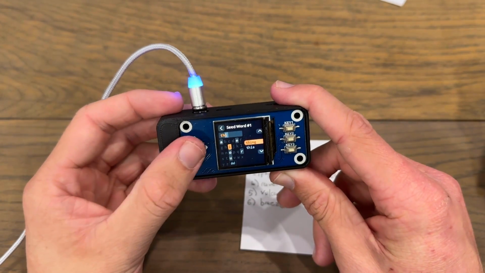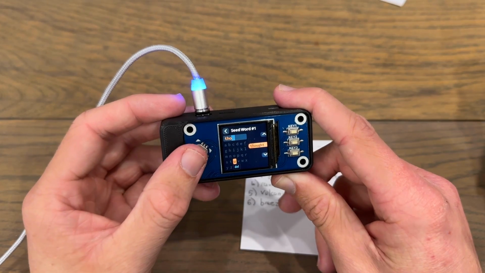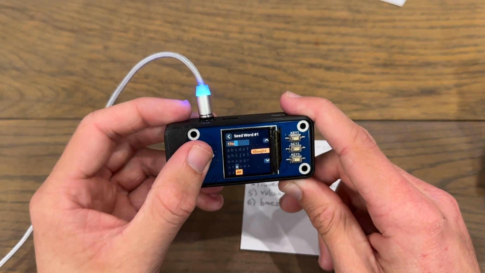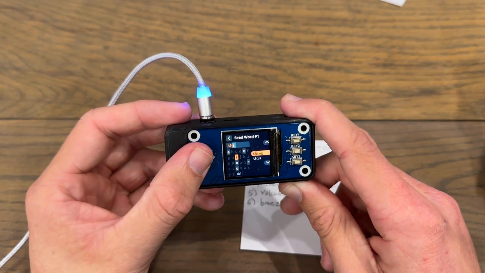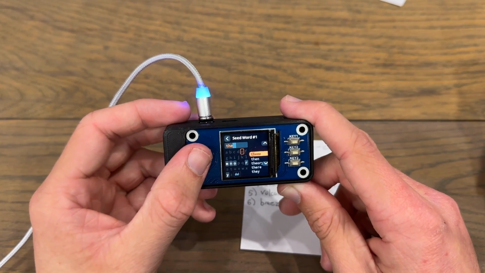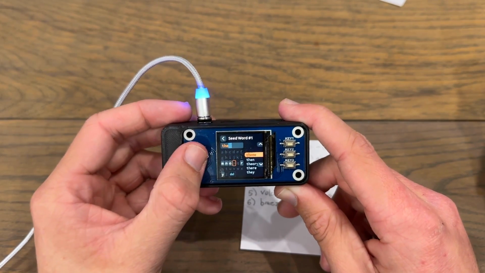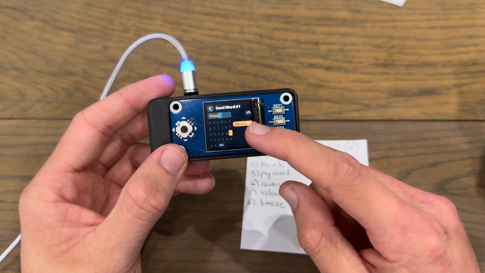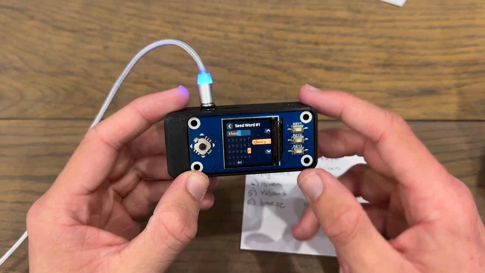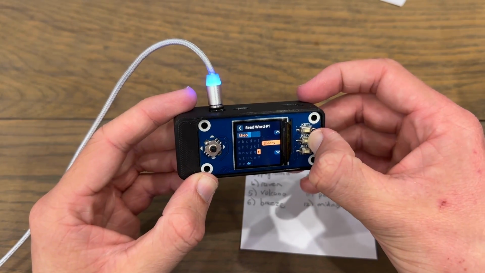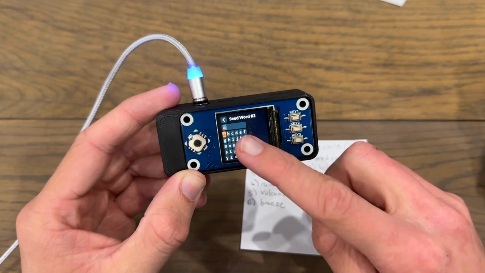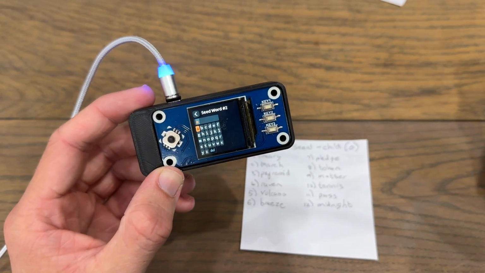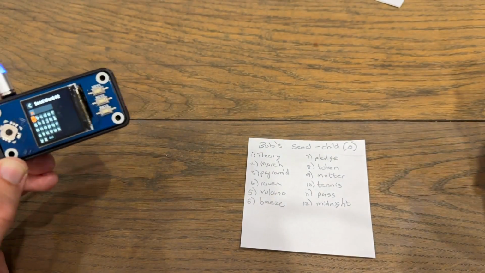So if I go to now O, sorry, I've spelled that wrong. I meant to go to E, and then O, and there we can see it's got theory. What I'm going to do is click key 2 to select theory, and now I'm on word 2, and we're going to do this until all 12 words are in.